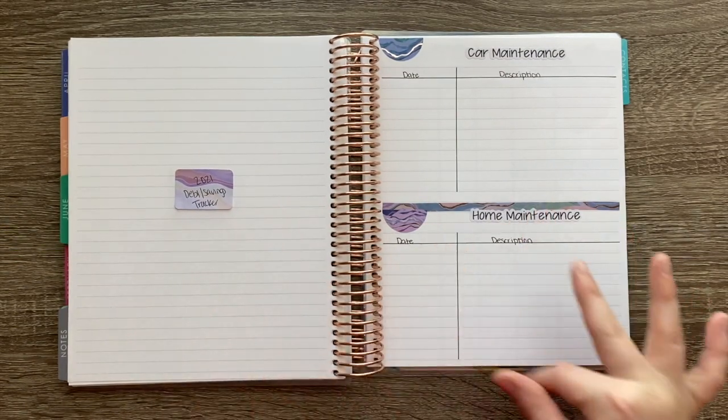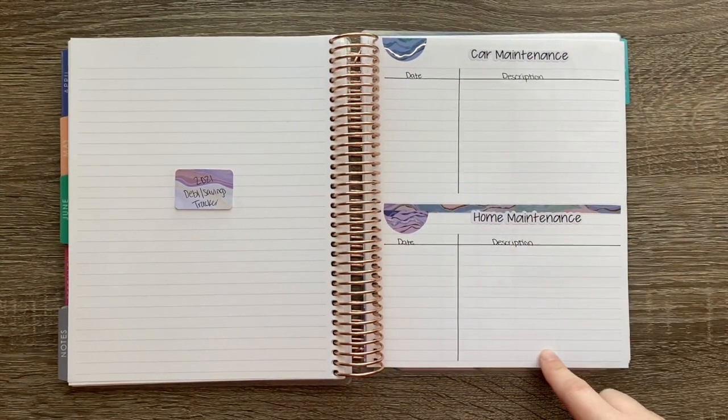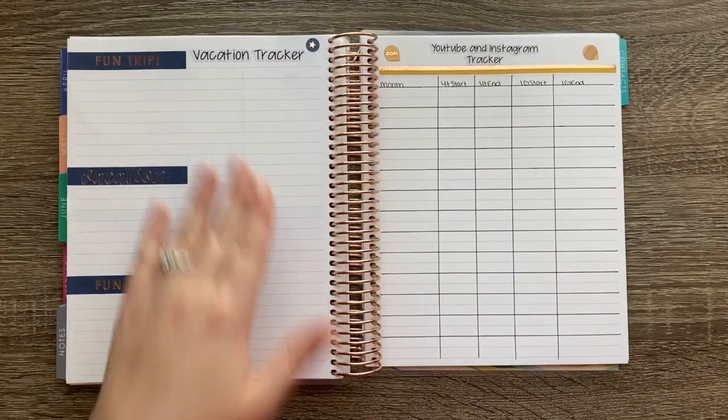And those will be the three that we do today. Just to kind of go over everything else, we did a car maintenance tracker and a home maintenance tracker with just the date and kind of what went on. I also set up a vacation tracker.